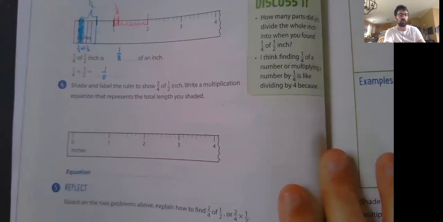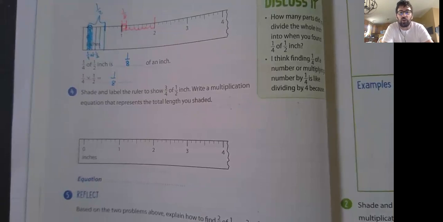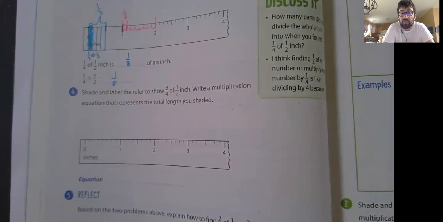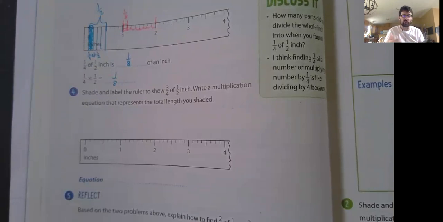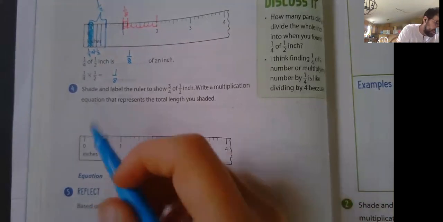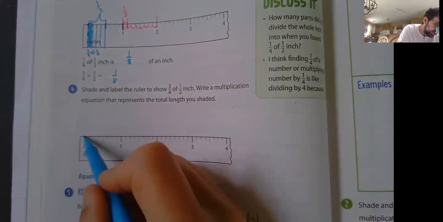Okay, let's look at number 4 then. Number 4 says shade and label the ruler to show 3/4 of 1/2. All right, shade 3/4 of 1. Now we're going to do the same thing we just talked about, right? We have 3/4 of 1/2. So we want to get 1/2. Here's my 1/2.